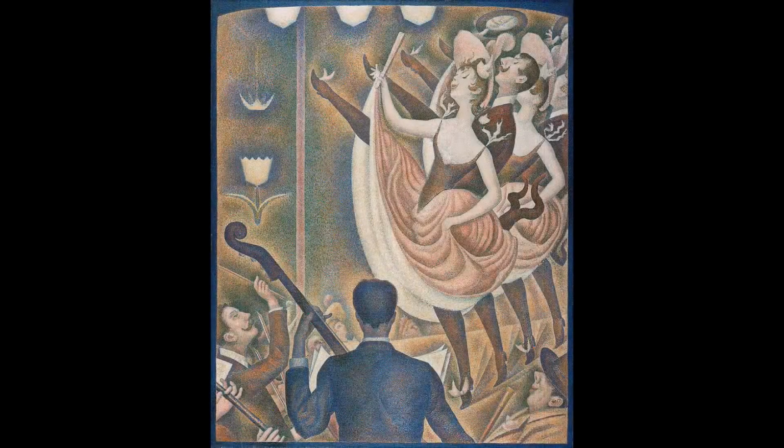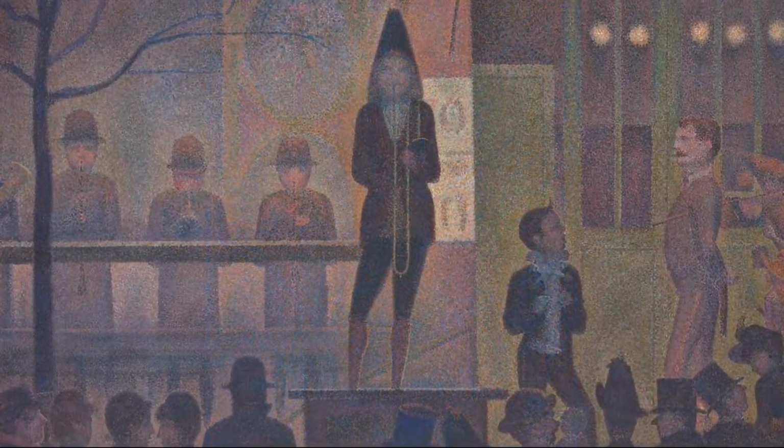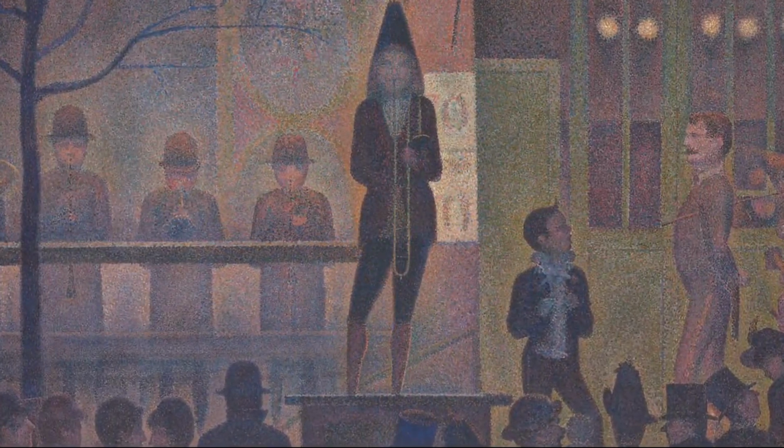He studied the effect of mixing colors, but decided not to mix them on the palette, instead applying them as dots on the canvas physically, using different combinations of dots to create the desired shade, which is only noticeable from a distance. This was Georges Seurat and his new direction, pointillism, literally meaning dotting.